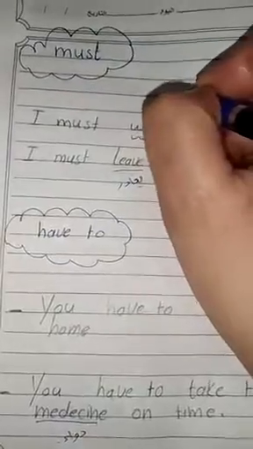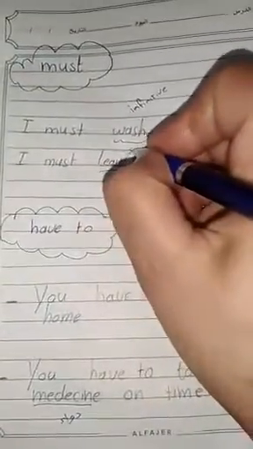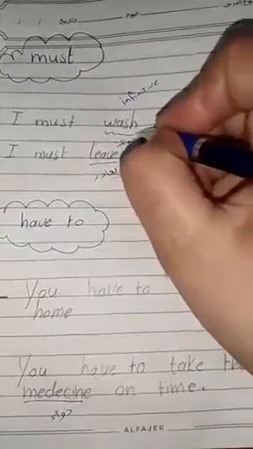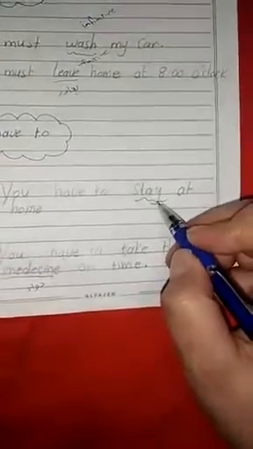I must leave. Infinitive without anything. The same is here. You have to stay. This is the verb, and it's also infinitive. You have to take. The verb is infinitive also.